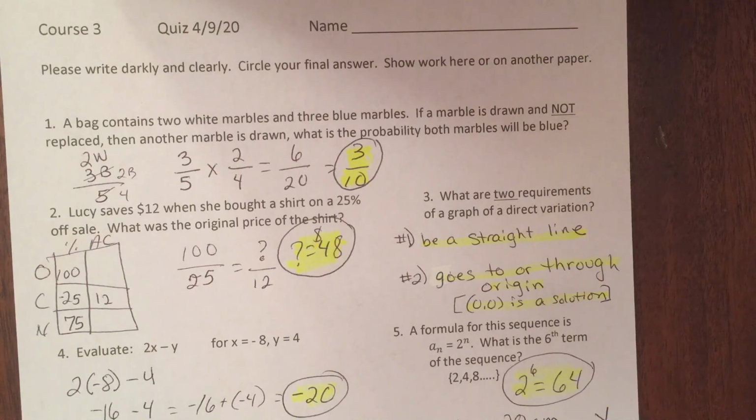So just a hint, your test looks very much like this quiz. So anything you missed on this quiz, be sure to go over. Let me know if you need more work, more practice on a particular kind of problem. Send me an email, let me know. Otherwise, go over these procedures in preparation for your test, okay?